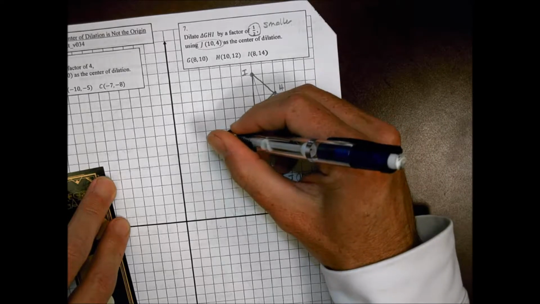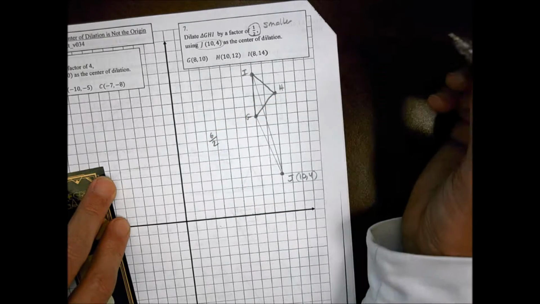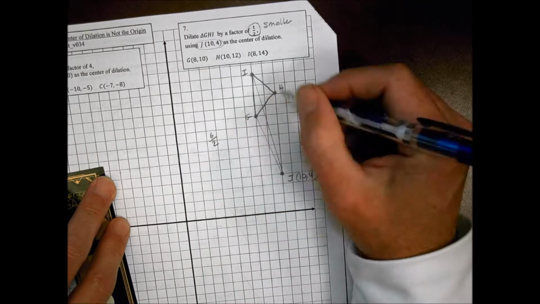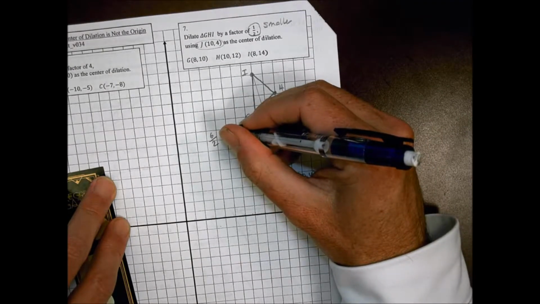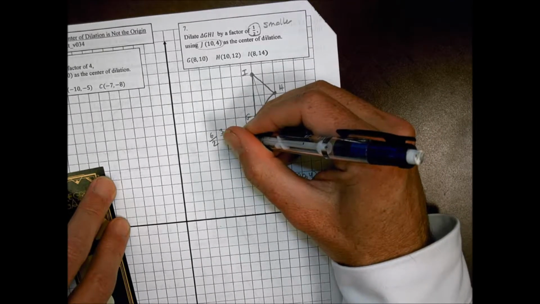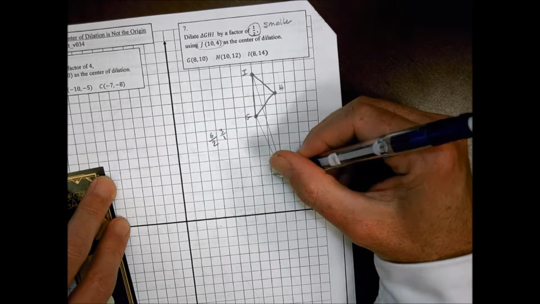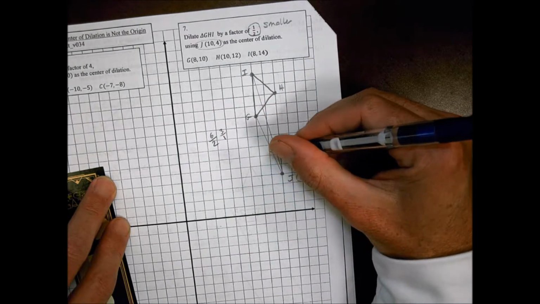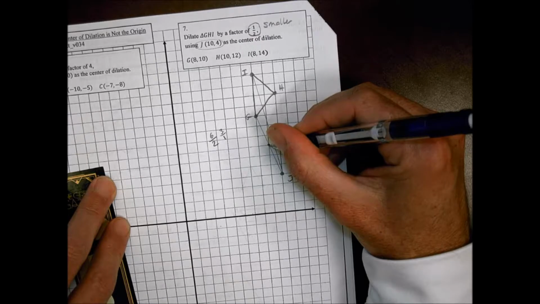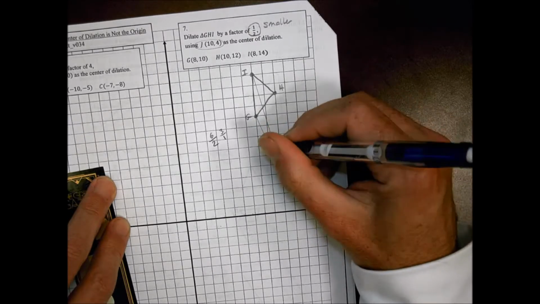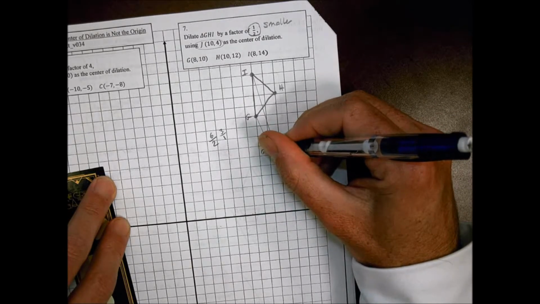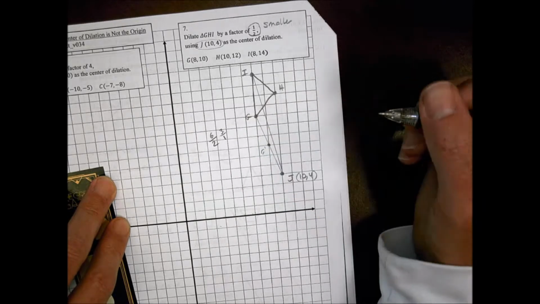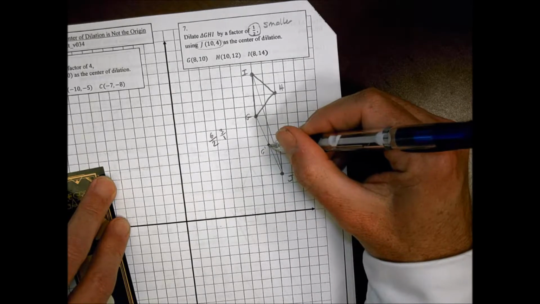Right? So I'm going up 6 and over 2, like so. So half of that, I'm cutting it in half, I would actually go up 3 and over 1. So if I went over 1 and up 1, 2, 3, I could plot a point right here and I could call that G prime. Notice it's on the line that I drew initially, right? It's on that line, which it should be.